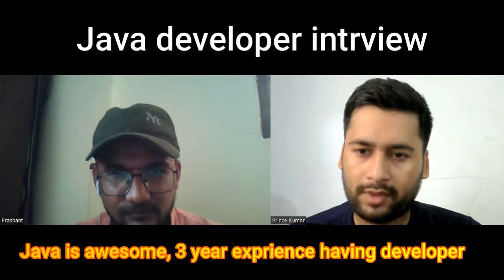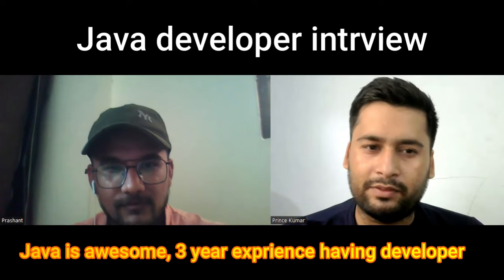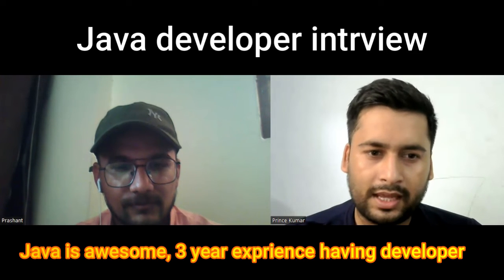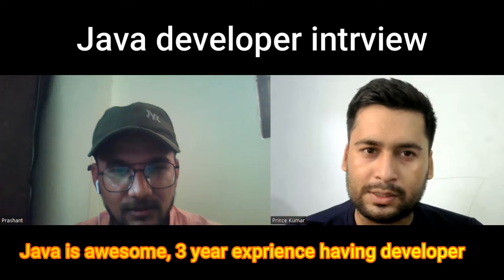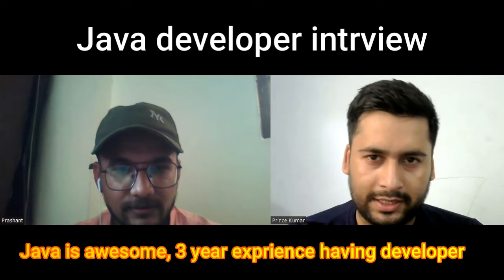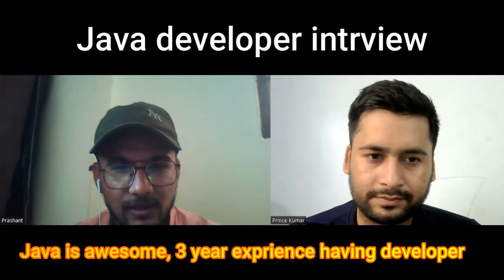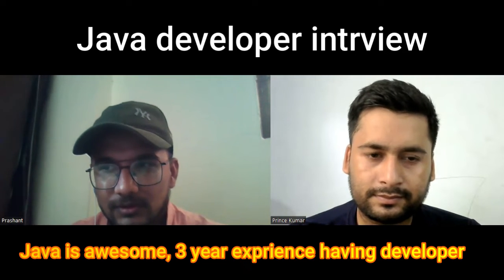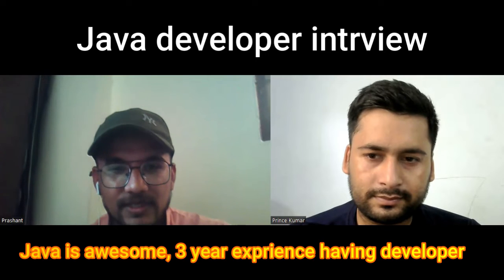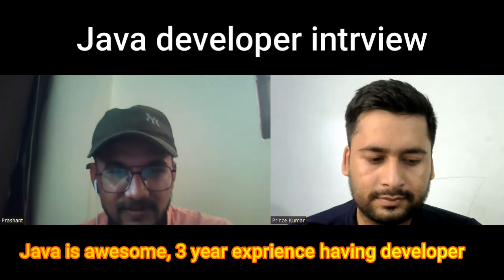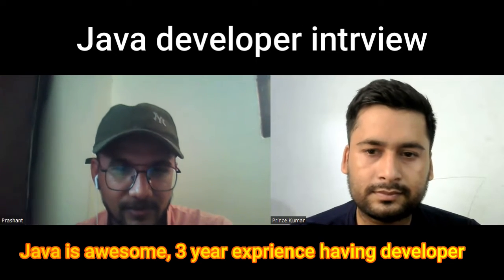In Java, we have the double equal to operator, and we have the equals method. What is the difference between them? The double equal to operator is used for object reference comparison, and the equals method is used for content comparison, for example in strings.